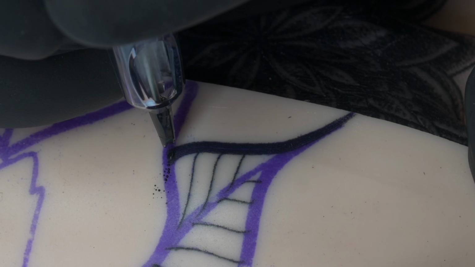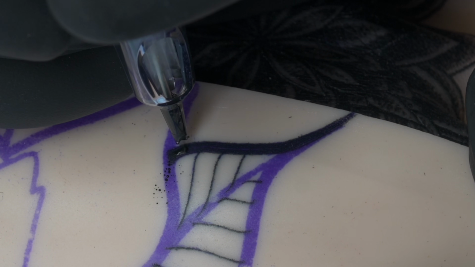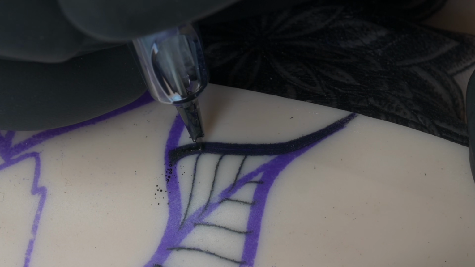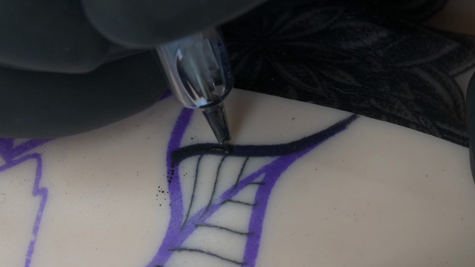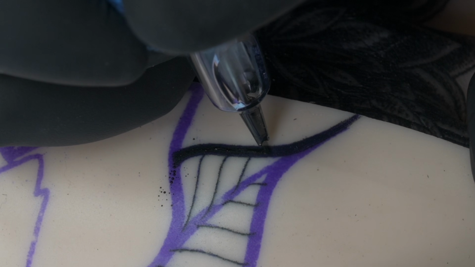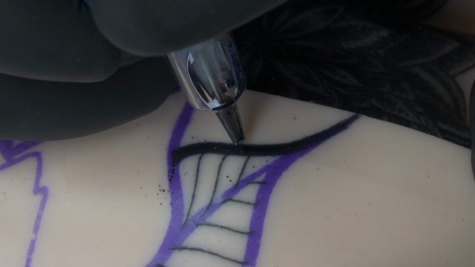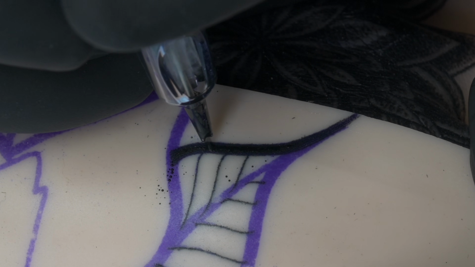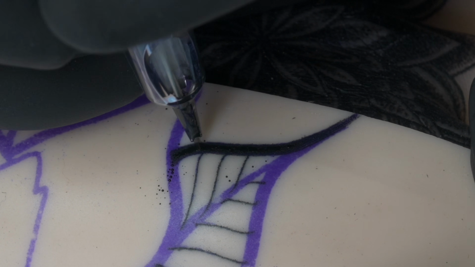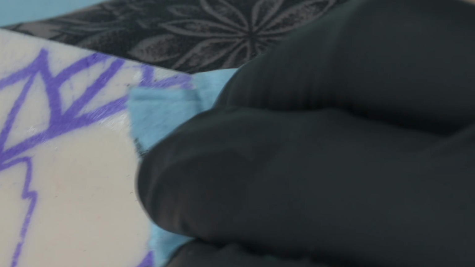So what I can do is bring this round shader in the middle and create one last line right down the middle. I don't have to go in there and pack. I could do a little bit of this if I needed to, but for the way that this specific line was applied, running one single line down the middle should be more than enough.